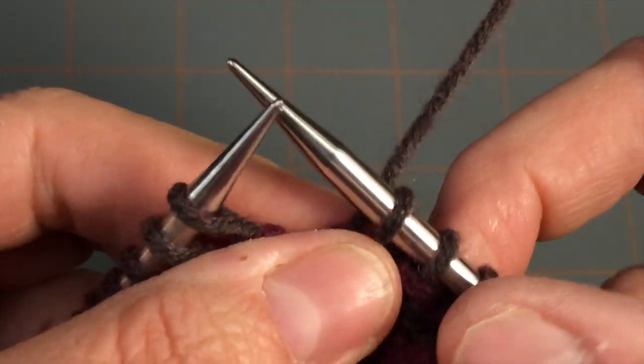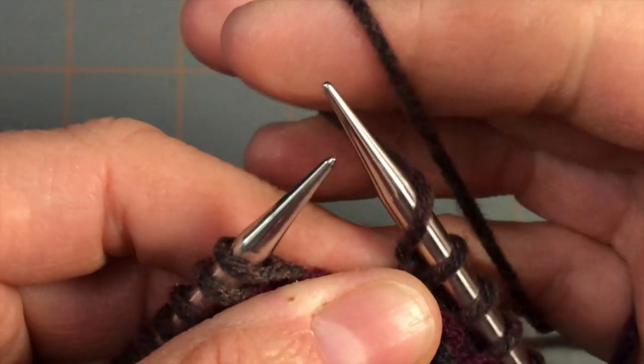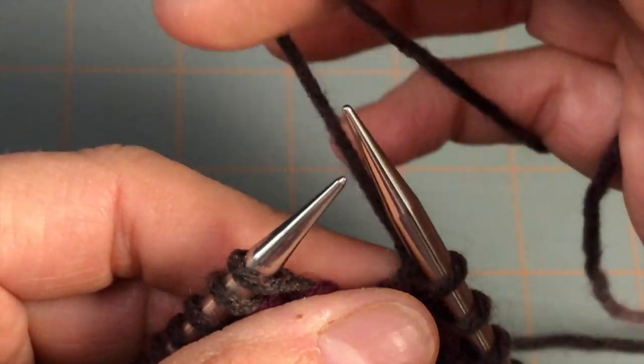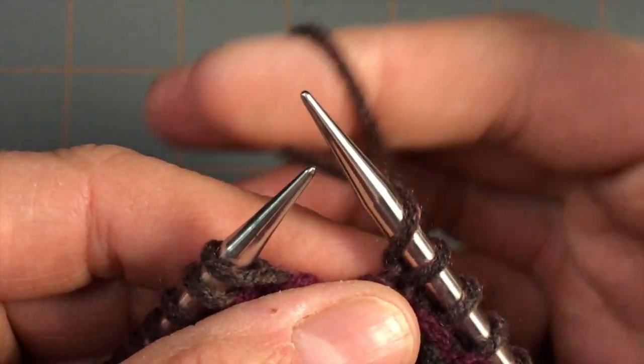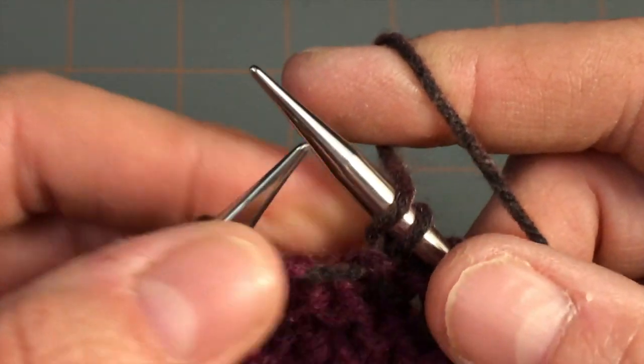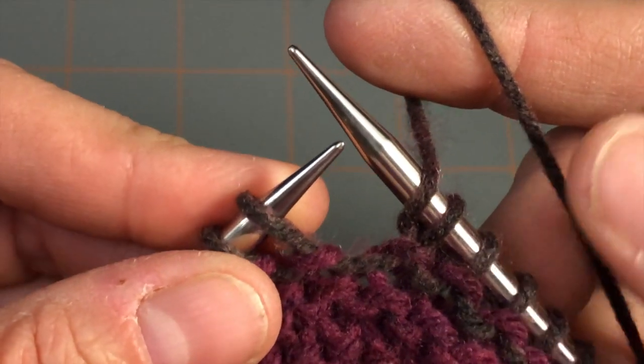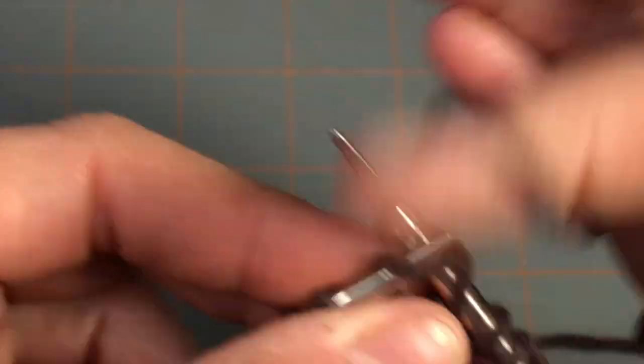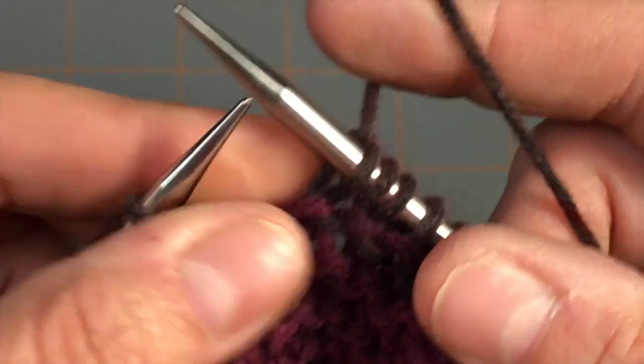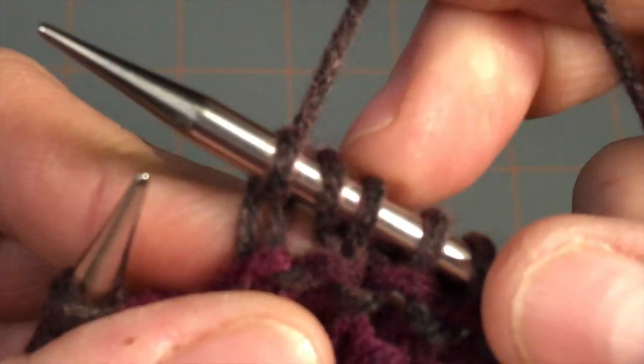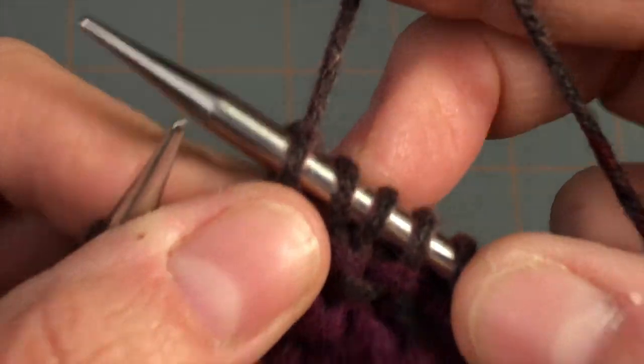So if you have knit one, yarn over, all I did was bring my yarn to the front and back around to the back. So I've just wrapped it around counterclockwise in the same way that we do when we're making a knit stitch, and then just carry on knitting. Okay, so that's a knit, yo, knit.